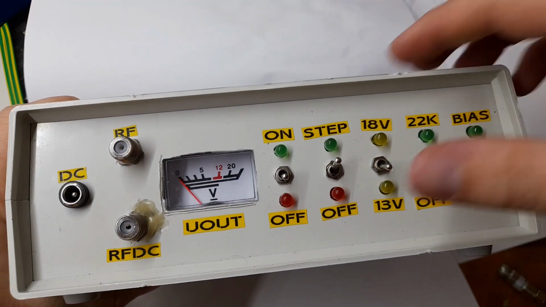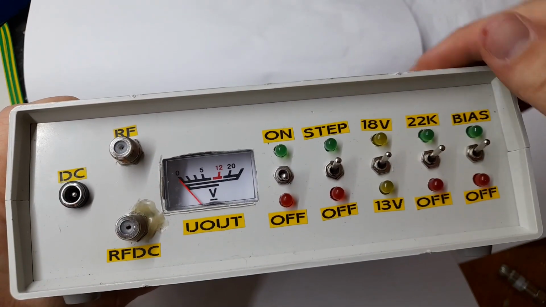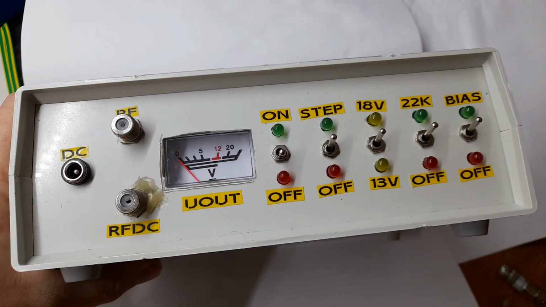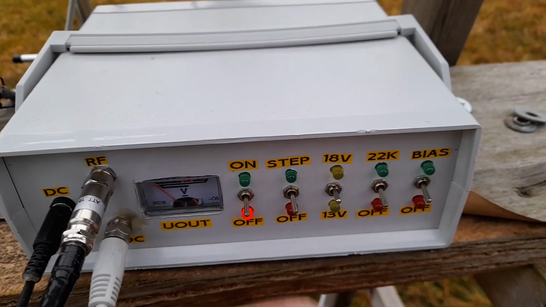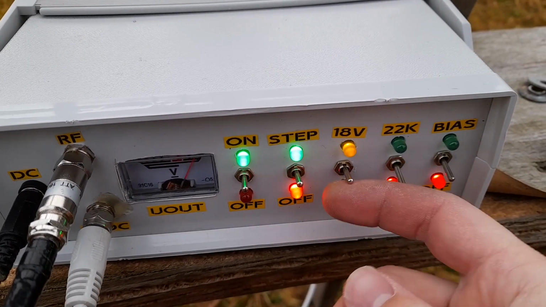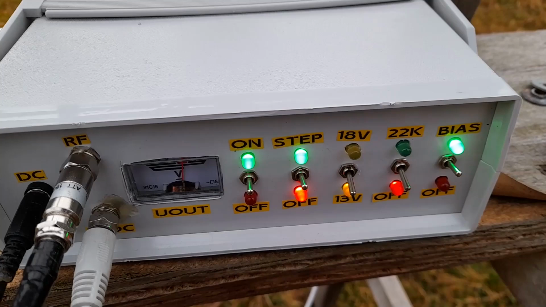It also allows for quick switching between 13 and 18 volt supply, which is what signals the LNB to use either vertical or horizontal polarization. There are also some other functions that I will talk about in a different video, so for now I will only keep it in a simple 13 volt supply configuration.